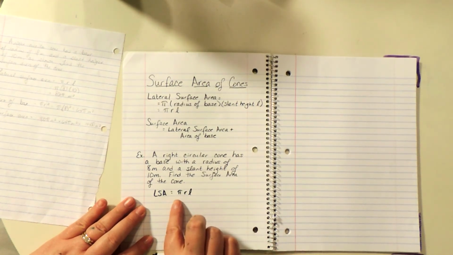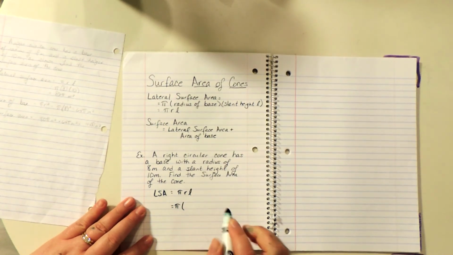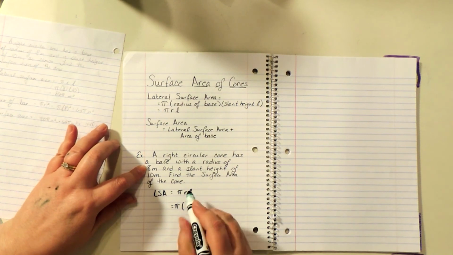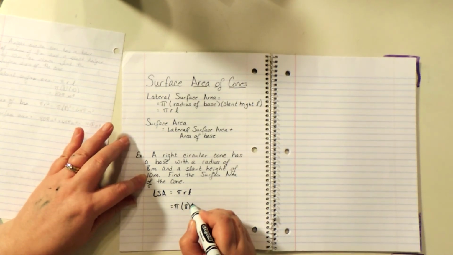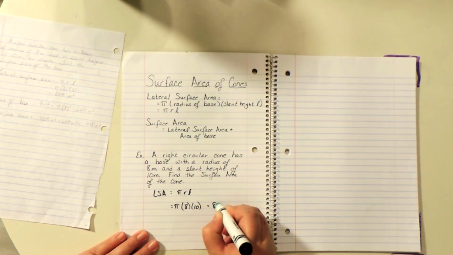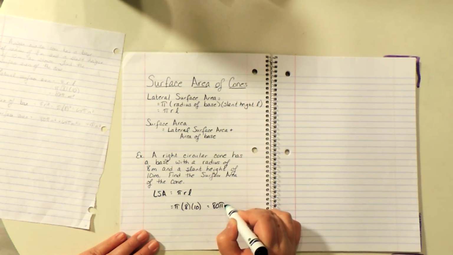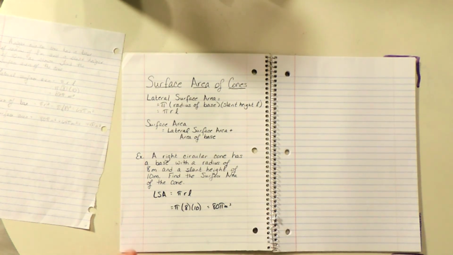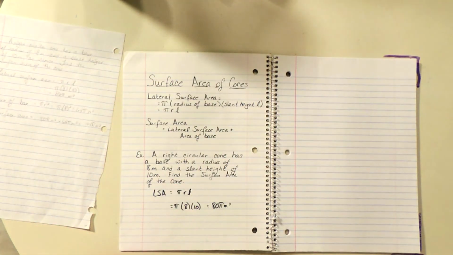In this case, pi is pi. The radius is 8. And the slant height is 10. Right? So that's going to equal 80 pi. And this is meters squared. So that's the lateral surface of the cone all the way around the cone.